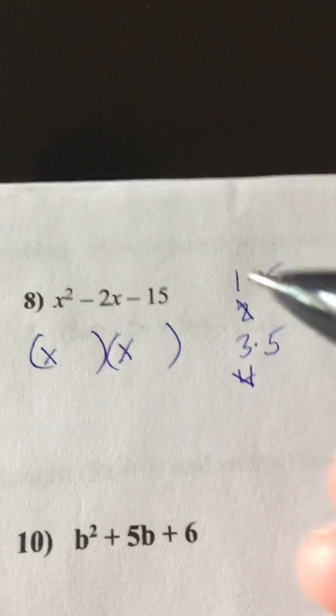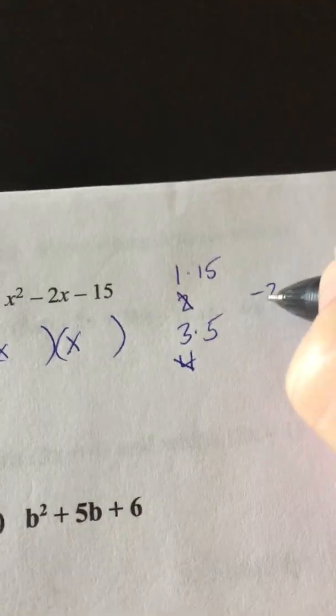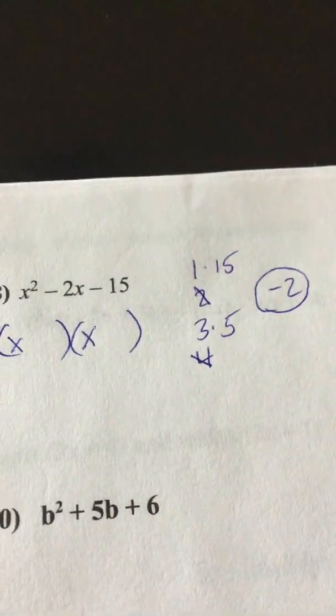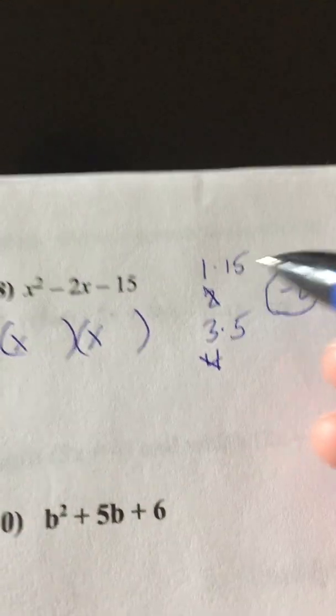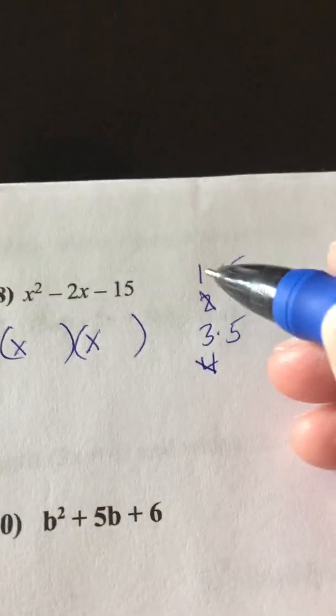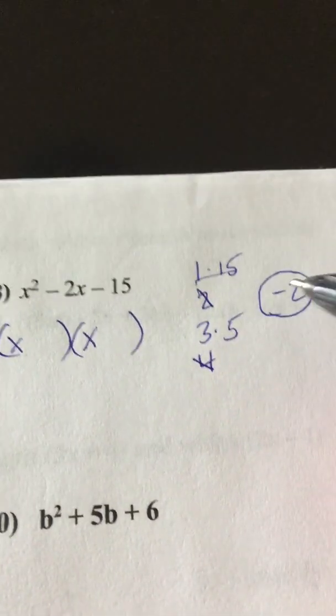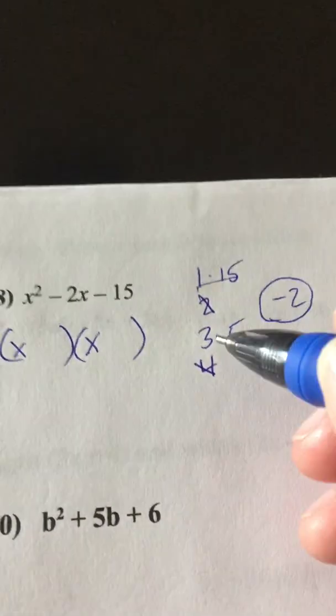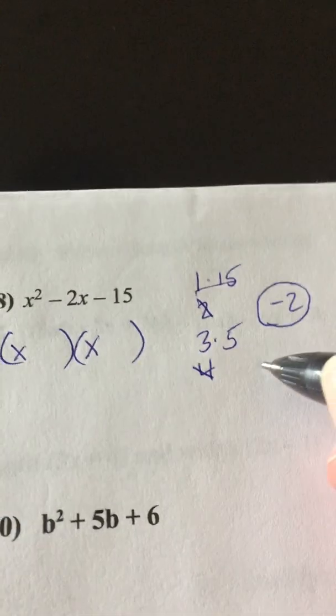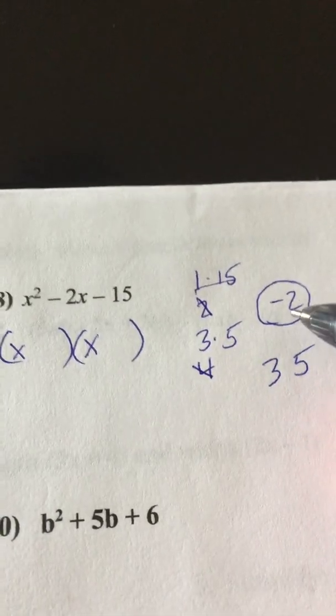Okay, so I've got two possibilities. Let's look at the middle number, negative 2. Write it down on your paper so you can see it. If I add these, it needs to be a 2, or if I subtract them. If I add, I get 16. If I subtract, I get 14. Neither of those is a 2. If I add these, I get 8. If I subtract, I get my 2. So I need to subtract these two numbers to get my 2.